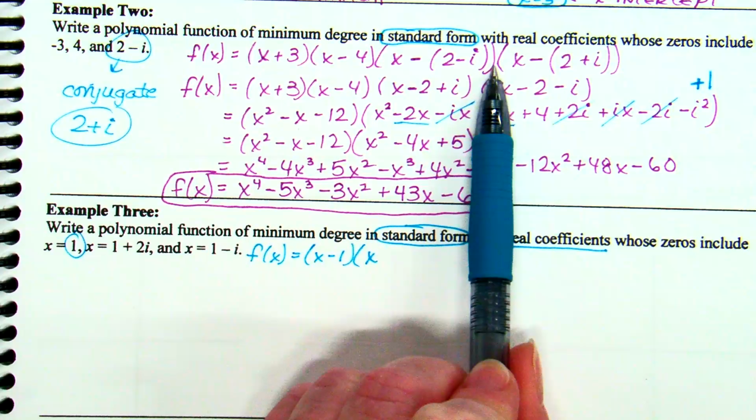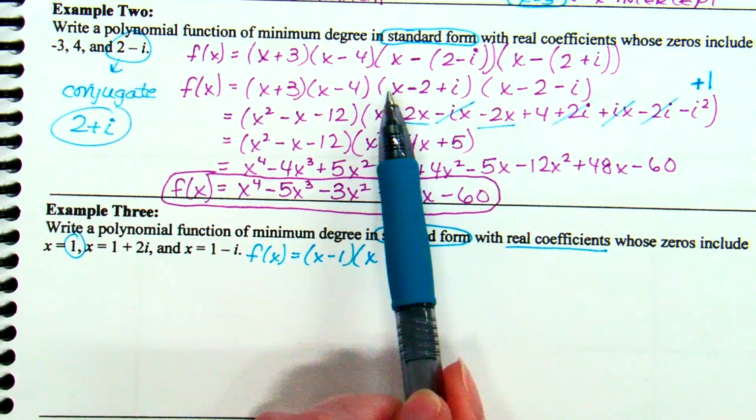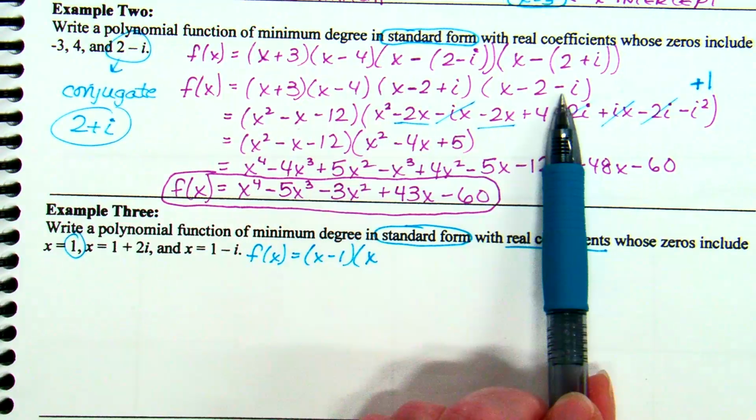But what did that really become? Distribute that negative, it became x minus 2 plus i. On this one, I wrote x minus the quantity 2 plus i, which really became x minus 2 minus i. I did that as kind of the intro. I don't know that you need to do that every time. Okay, so what do you guys want to write?